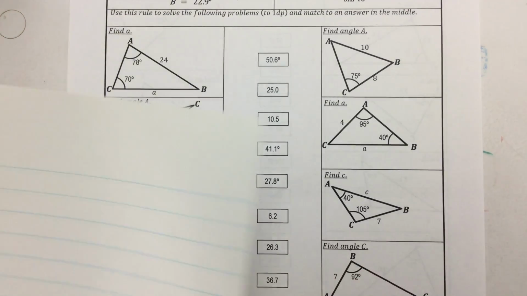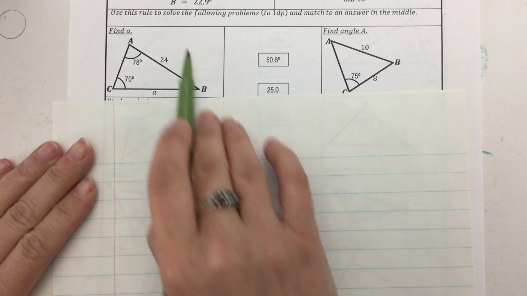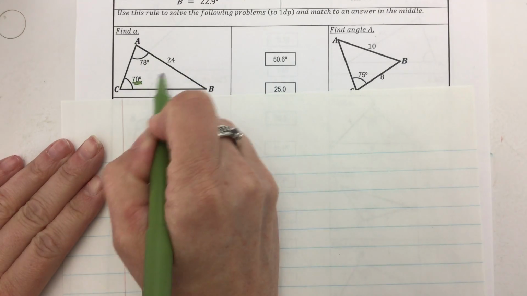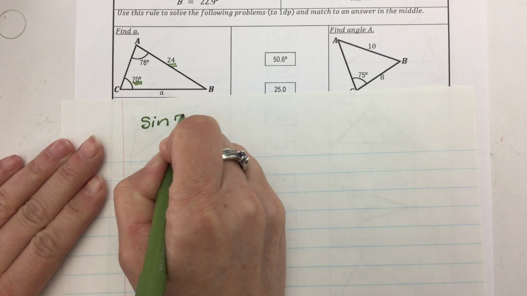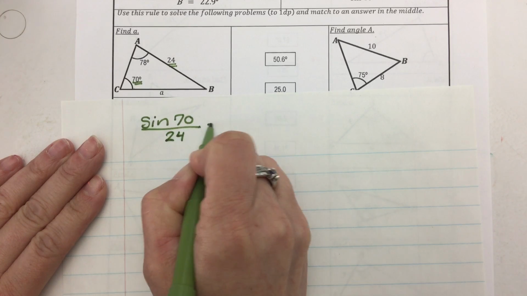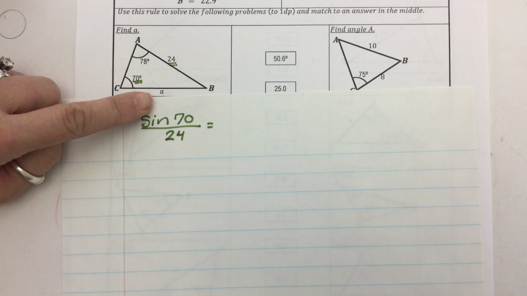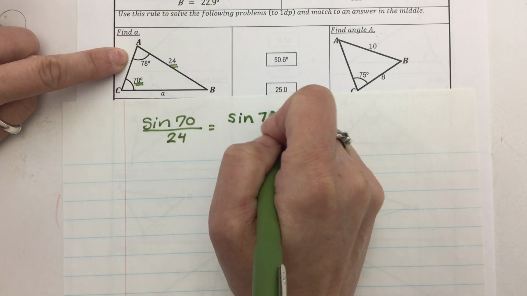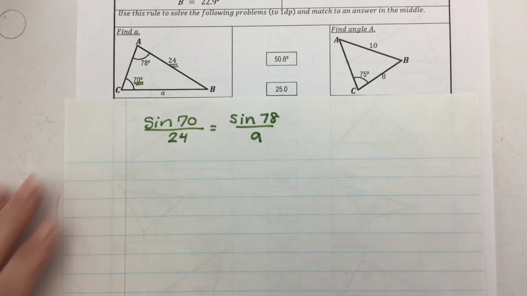So I'm going to go ahead and do one with you just to show you how this is all working. Here, if I want to find side A, I can use the law of sines because I have an angle and I have the side across from it. So it's the sine of 70 over the side across, which is 24. They want us to find side A, so in order to find side A, you need angle A. So this is sine of 78 over A. So here's how you set up the law of sines.